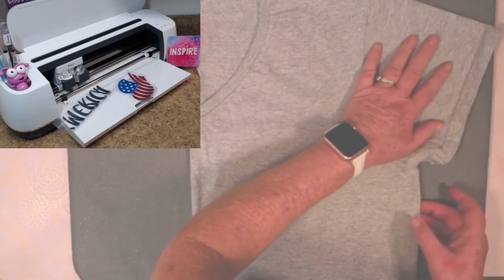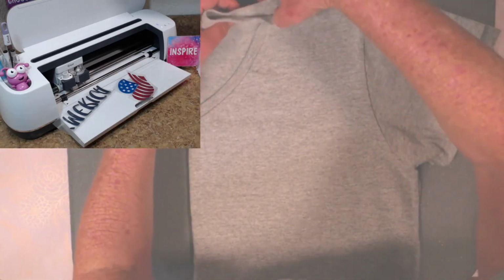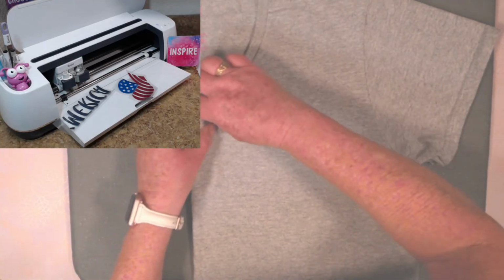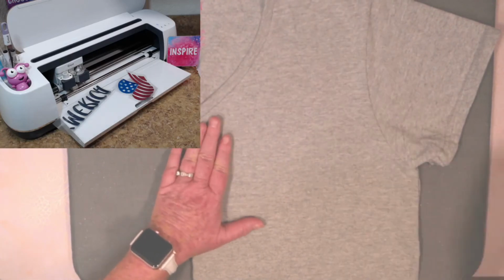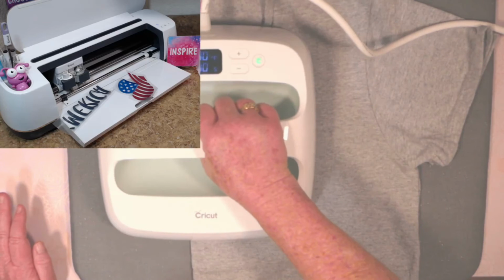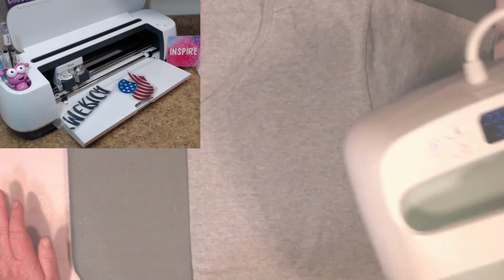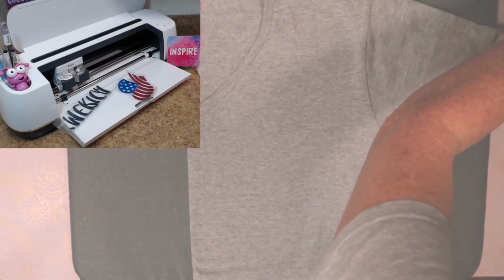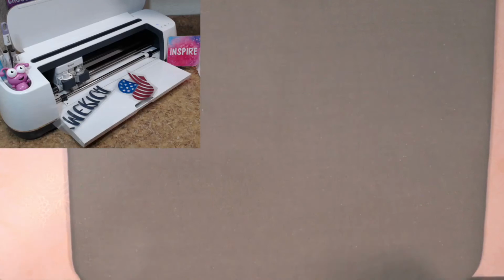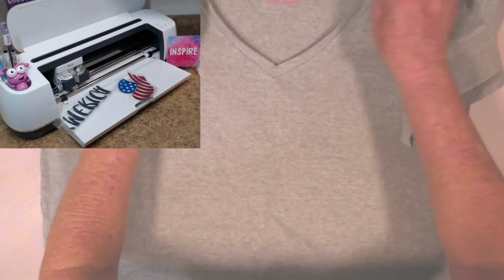And you don't need to press it for long, just long enough to get your center point for reference. I'm just going to put it there for just a little bit. Good enough. So now, when you open up your shirt, you have a point of reference for lining up your transfer.